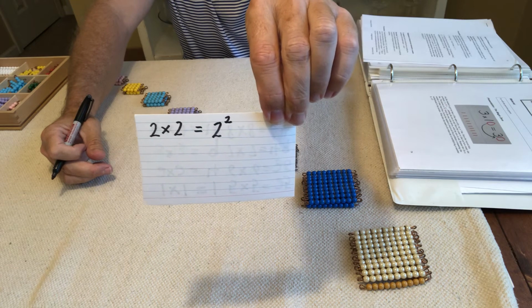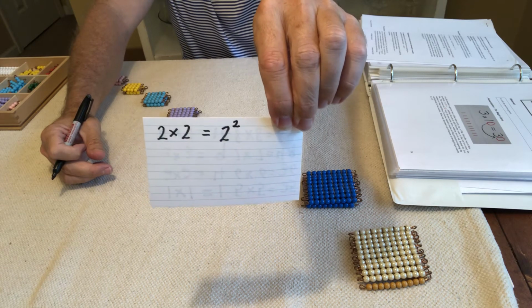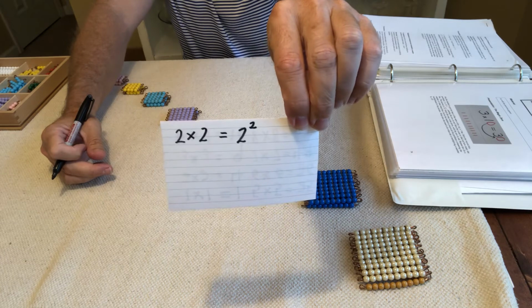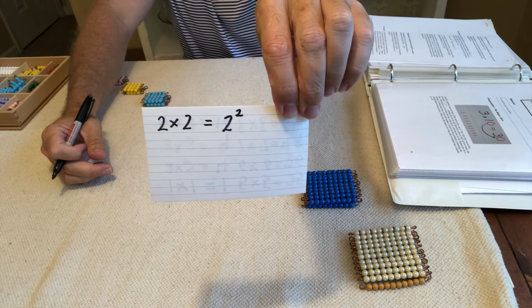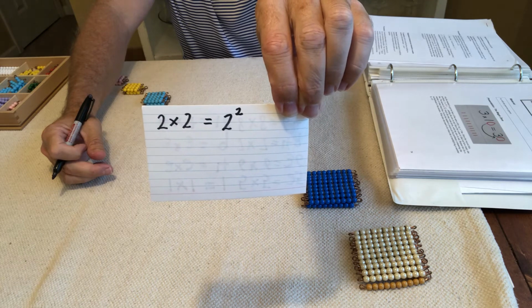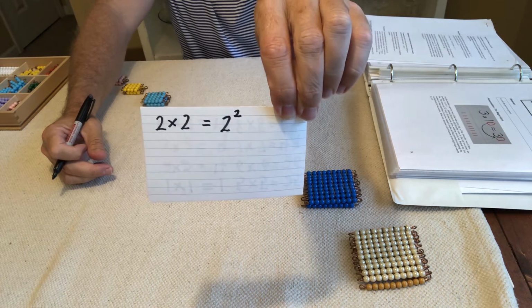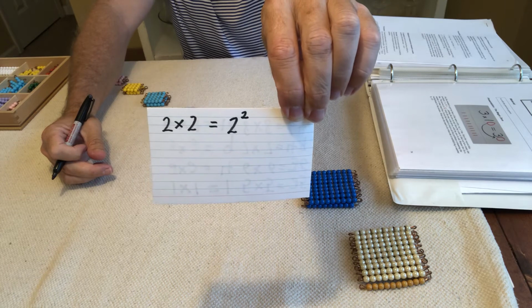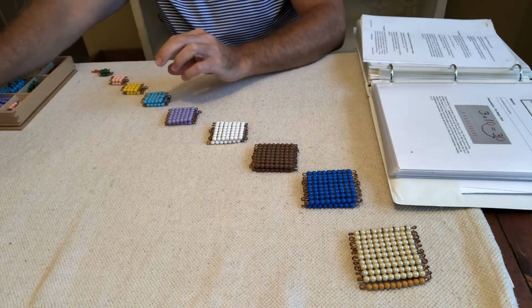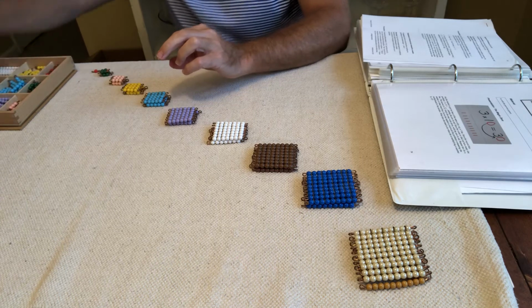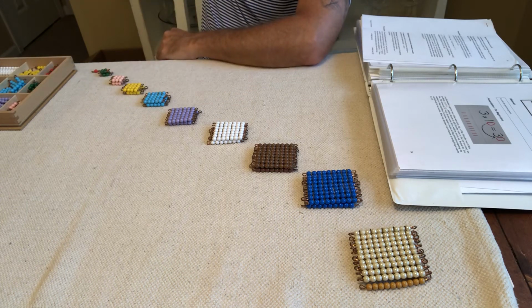So when I take 2 groups of 2, that's called squaring 2. I can say that 2 different ways. I can say that is 2 squared, or I can say that is 2 raised to the power of 2. 2 squared is the same thing as 2 raised to the power of 2.